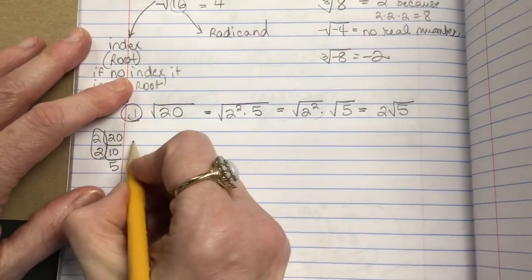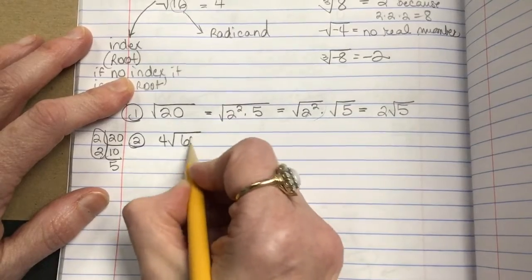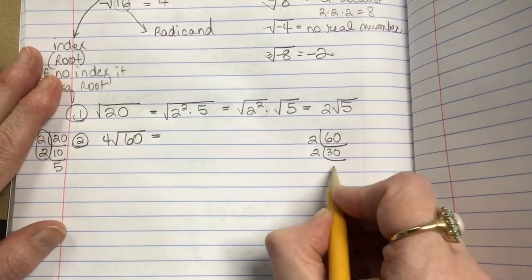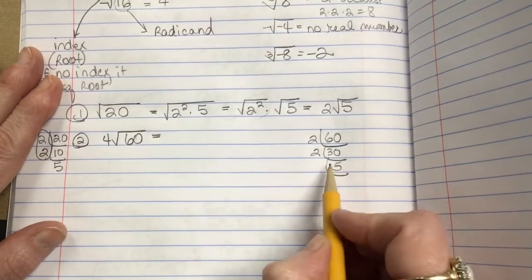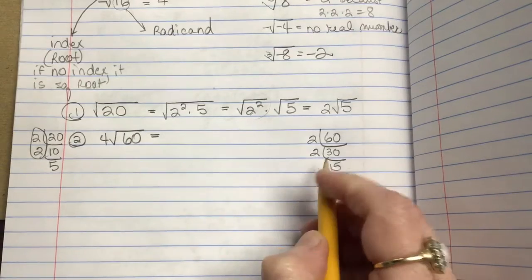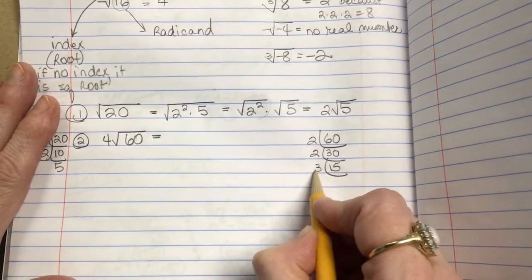If you have a number out front, like 4 square root of 60, okay, we'll do the square root, coming back. And then I get to here, 2 won't go. Remember, your prime numbers only have 2 factors. So you're using 2, 3, 5, 7, 11. 2 won't go, but 3 will.